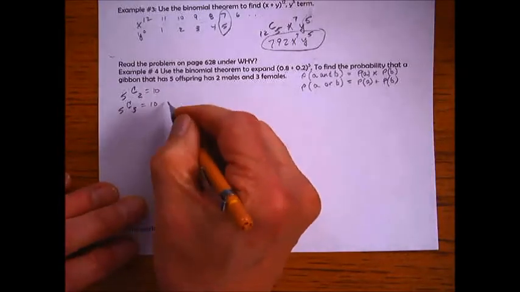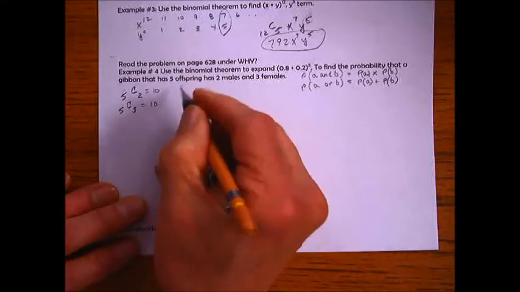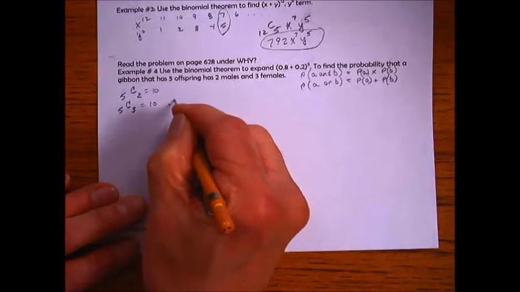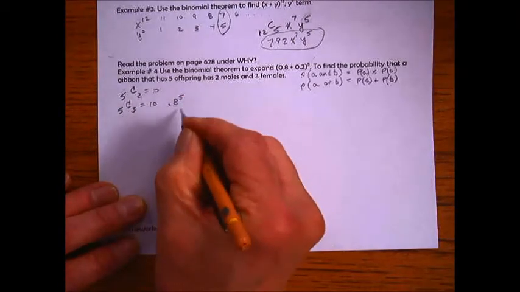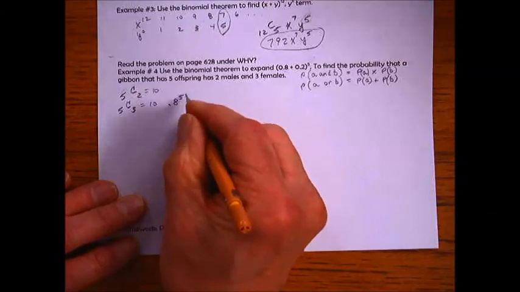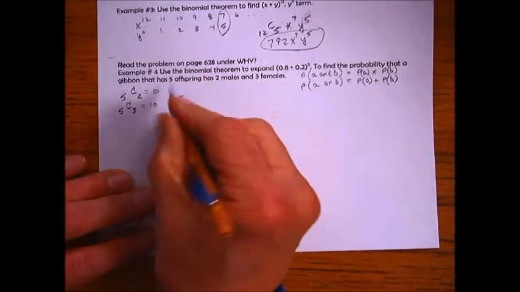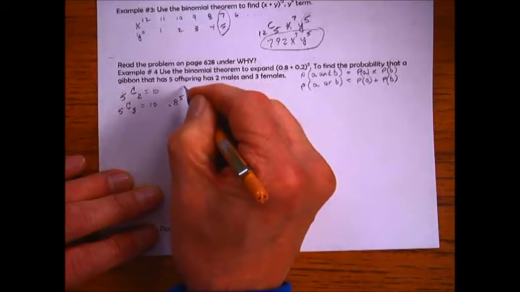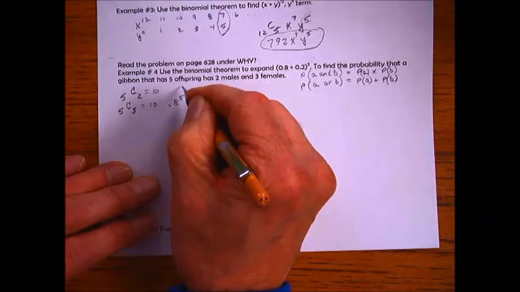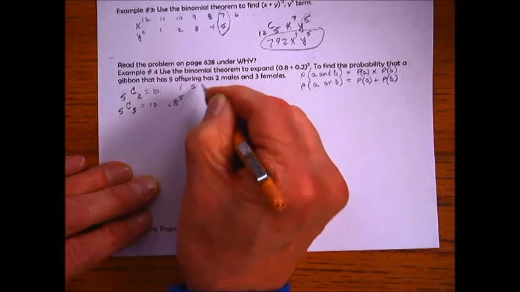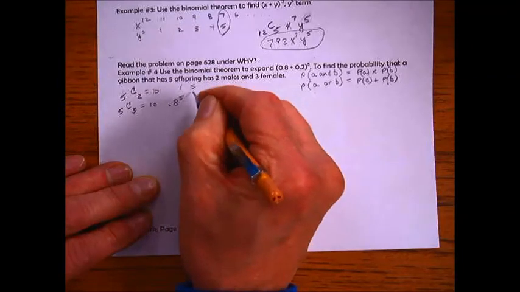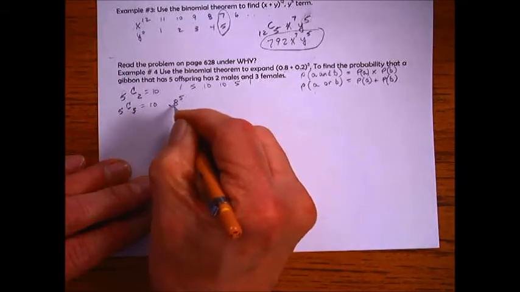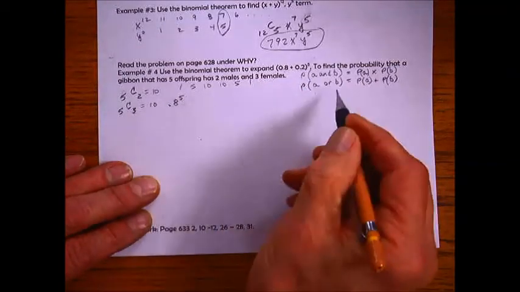So we know that when we start expanding this, it's going to be 0.8 to the fifth times 0.2 to the 0. That's how we start. And our coefficients are going to go 1, 5, 10, 10, 5, and 1. So this is 1 times 0.8 to the fifth times the female.